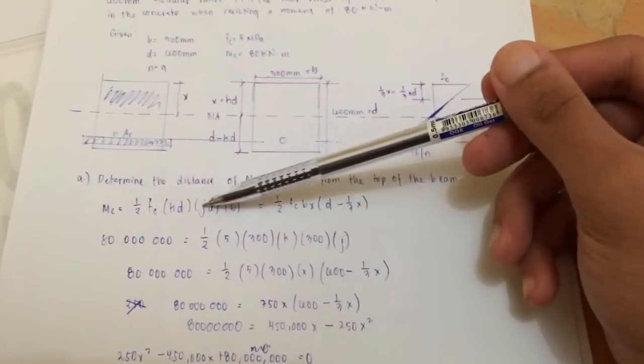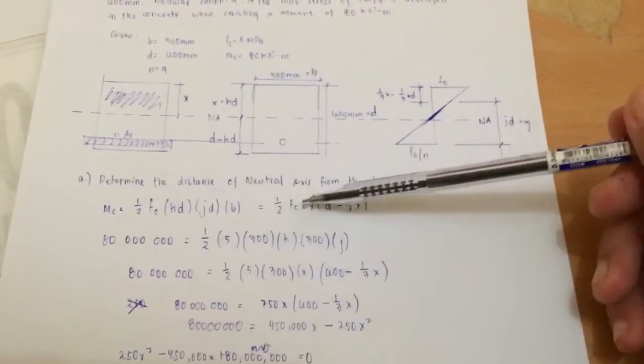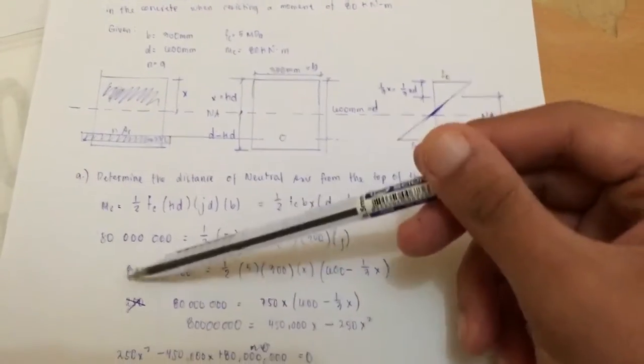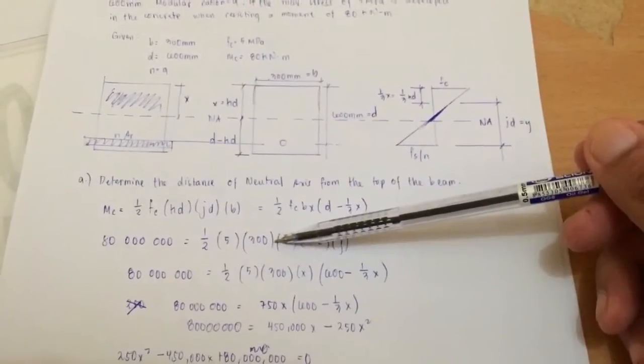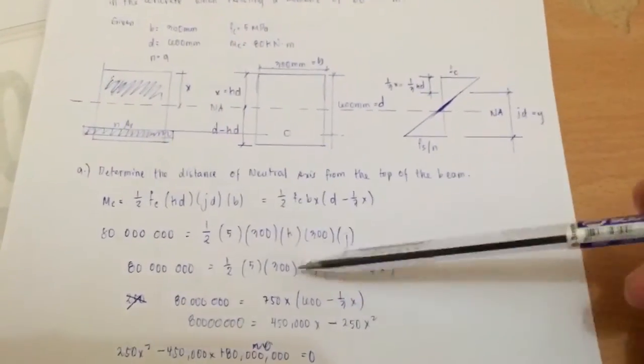This is actually the formula that we used. However, if we use this one, this is how it looks like. This is just the same formula with this equation.